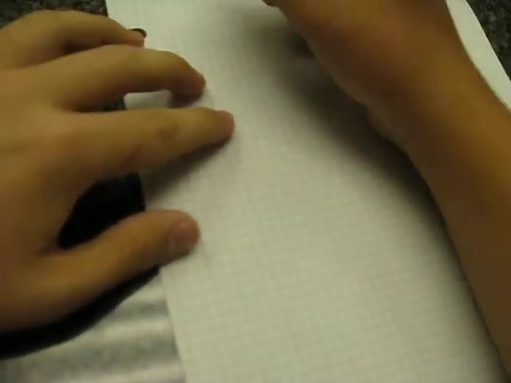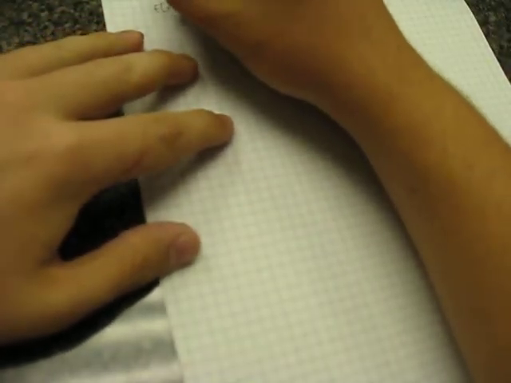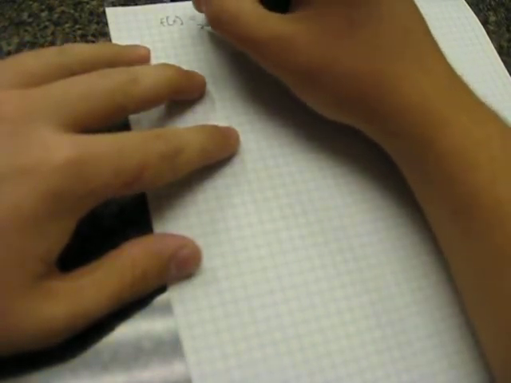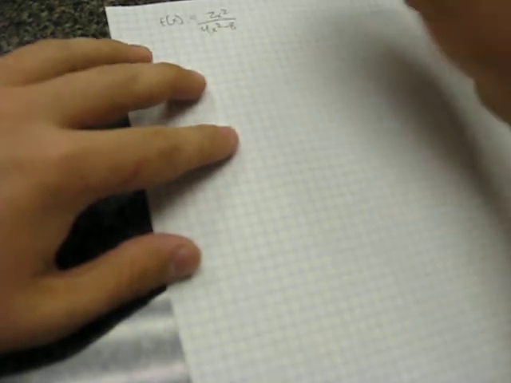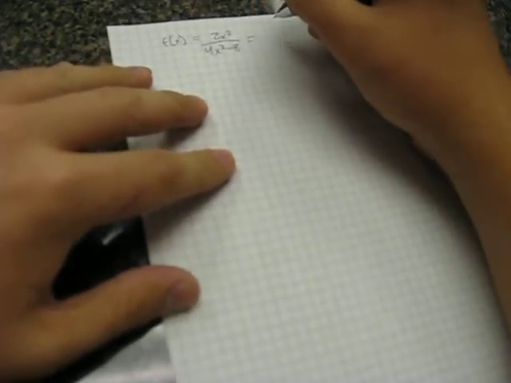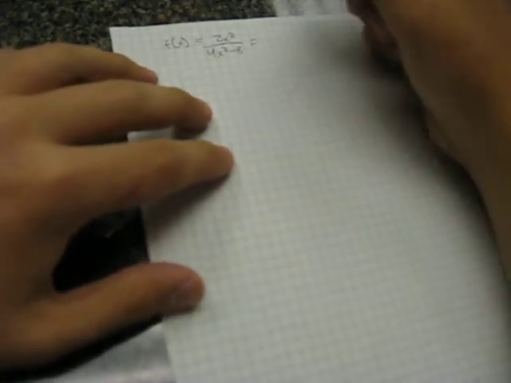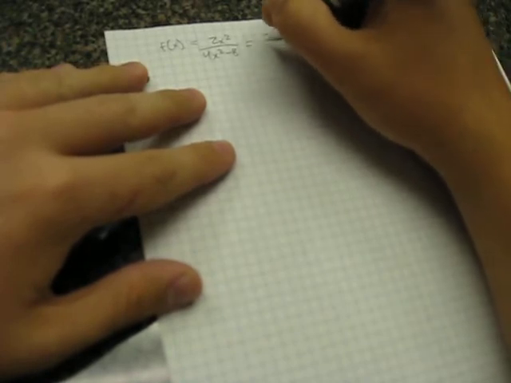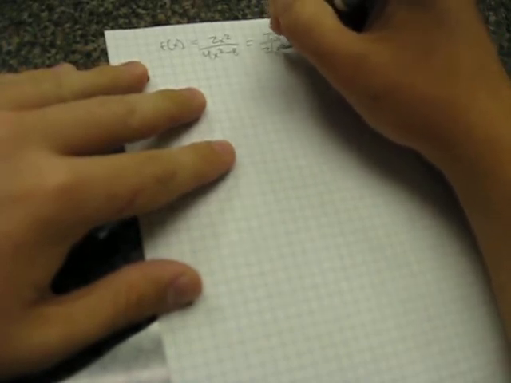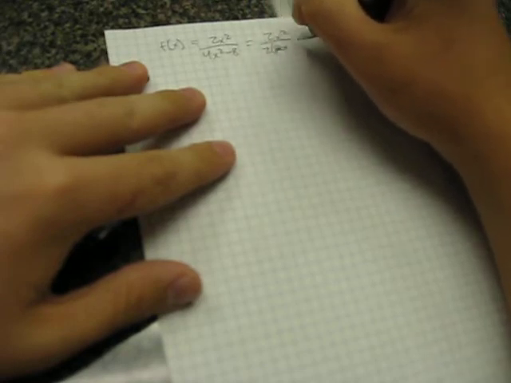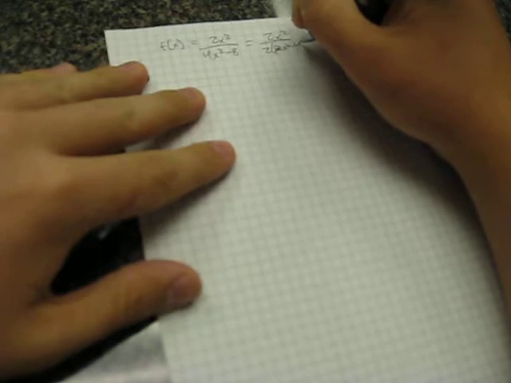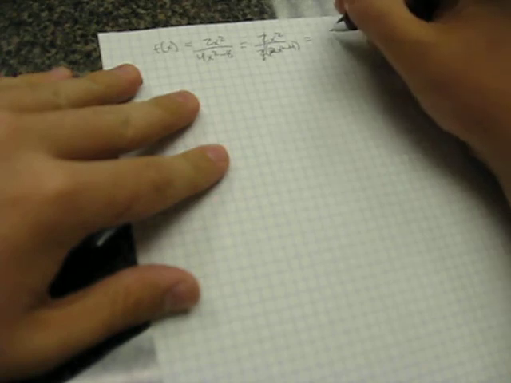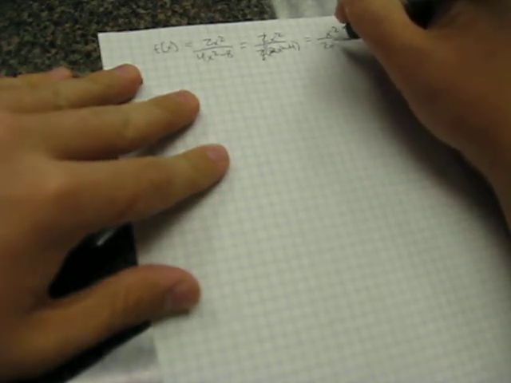We're going to be graphing f of x equals 2x squared over 4x squared minus 8. You want to start out by simplifying the function as much as you can. So we'll do 2x squared over 2 times (2x squared minus 4). You could cross out the 2's, not that that will help much, but so you'll have x squared over 2x squared minus 4.